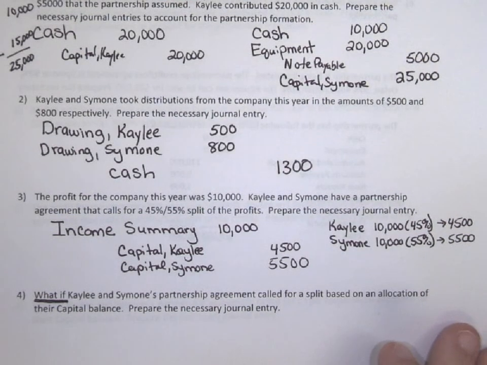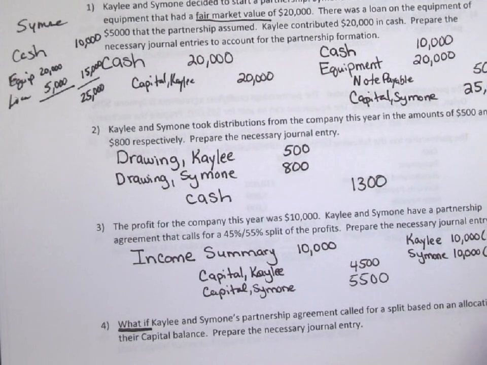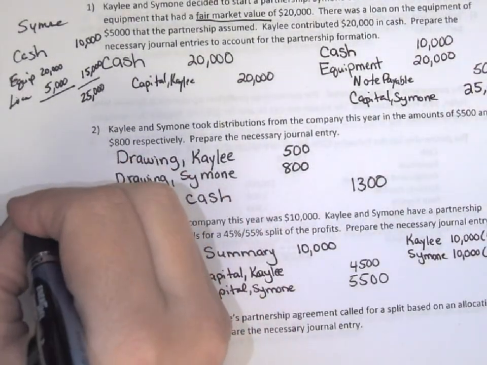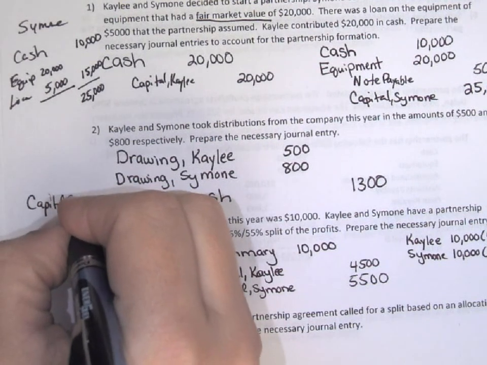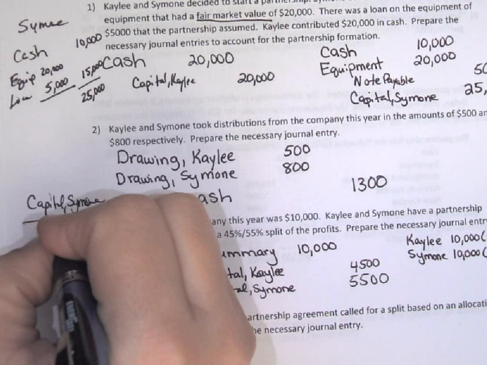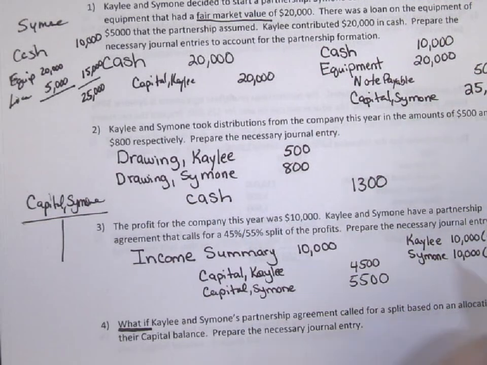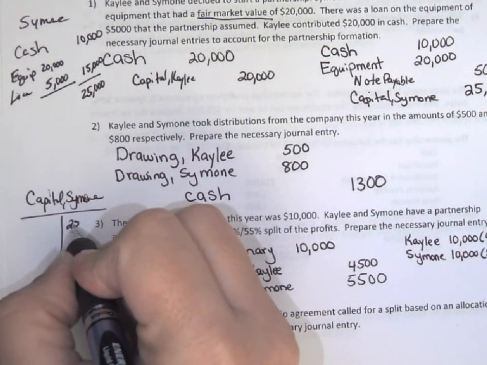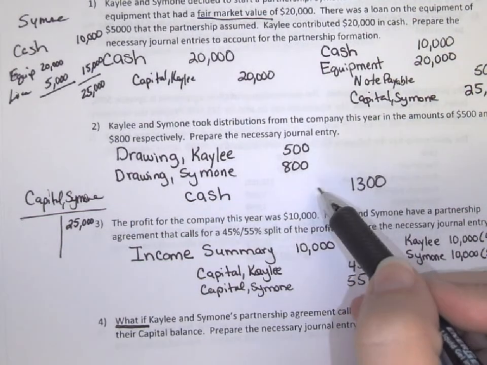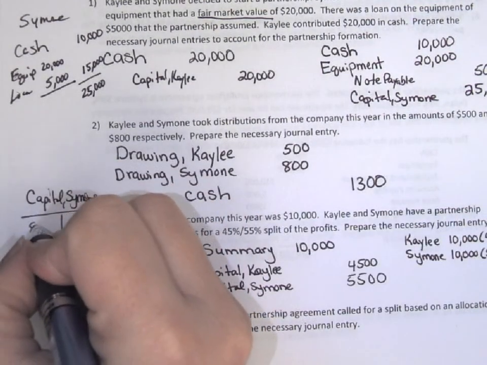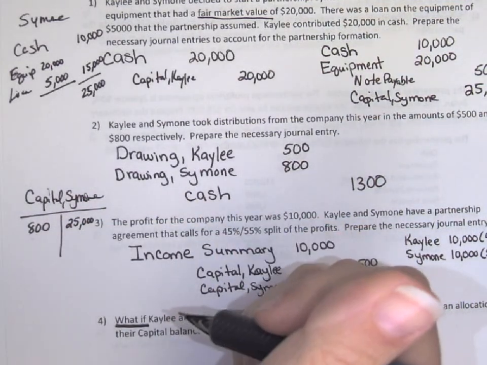And so what we would have to do is figure out how much they have in their capital accounts. When we look at Simone's capital account, what we find is that initially she had $25,000, and then we had that withdrawal of $800.